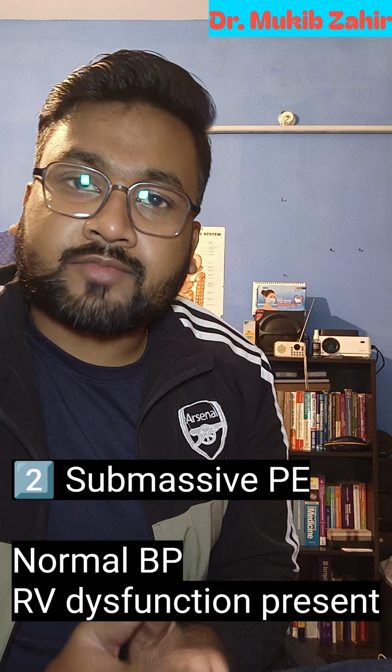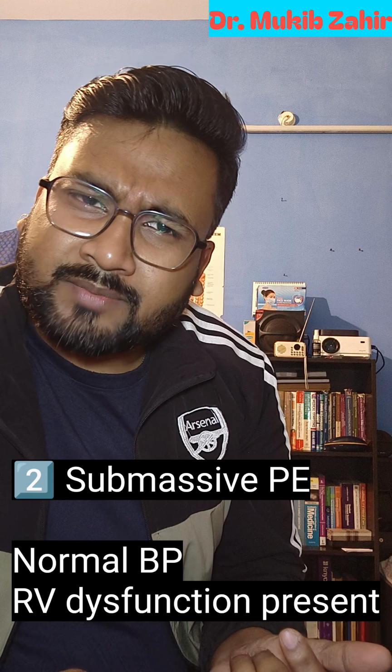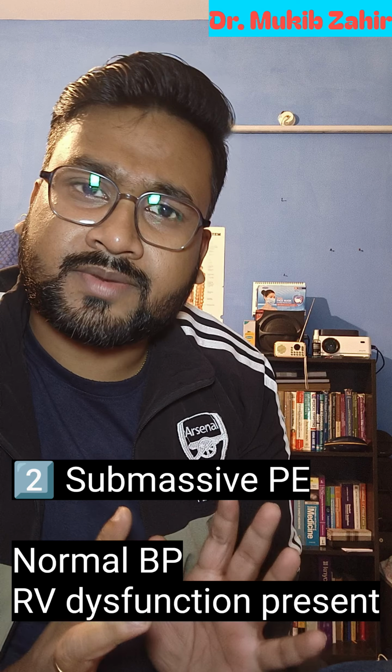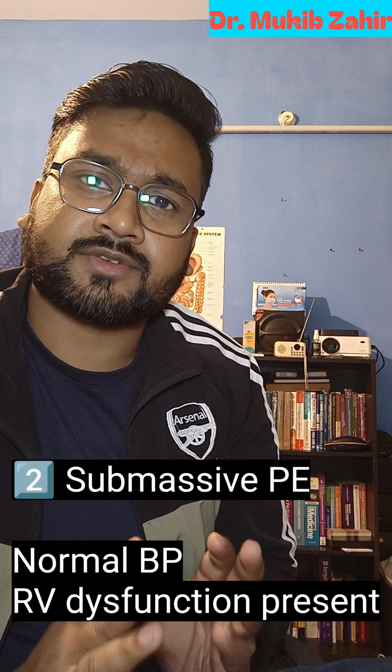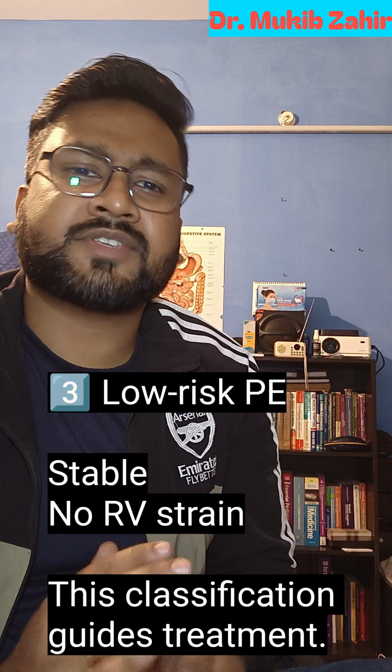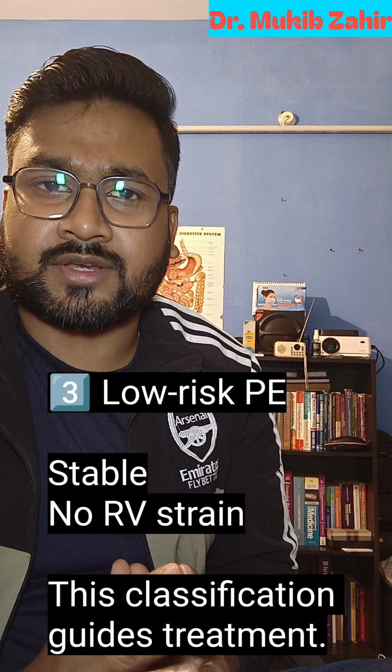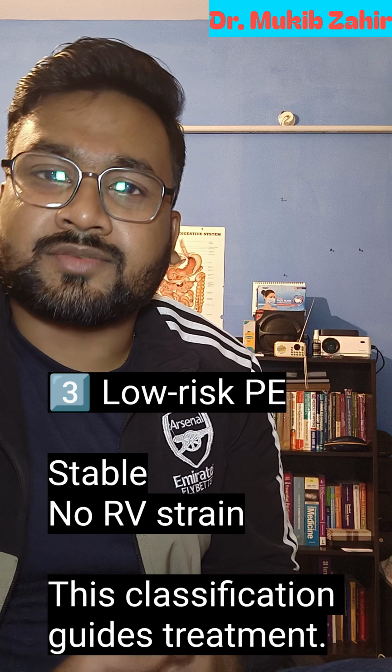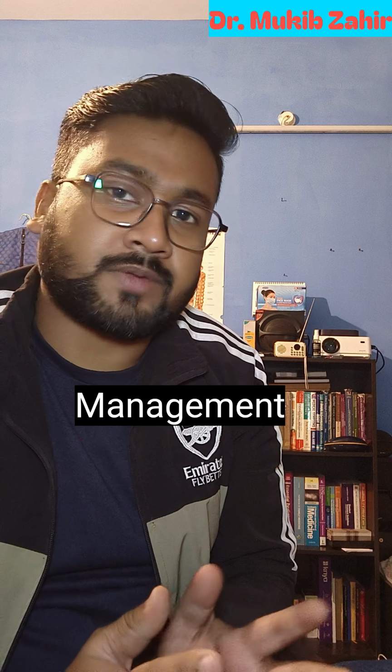The risk stratification in submassive pulmonary embolism is that there will be normal blood pressure, but right ventricular dysfunction will be present. And in low risk pulmonary embolism, the patient will be stable, with no right ventricular strain. This classification guides treatment. Let's talk about the management of pulmonary embolism.